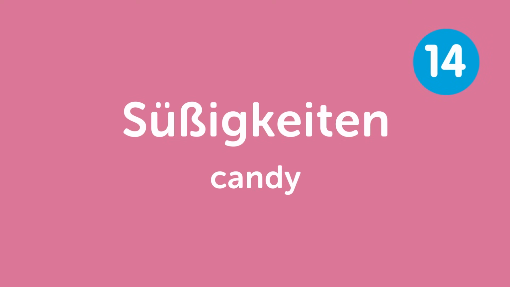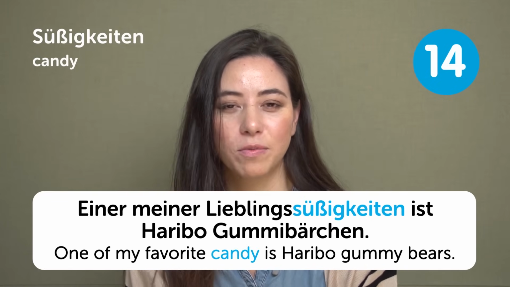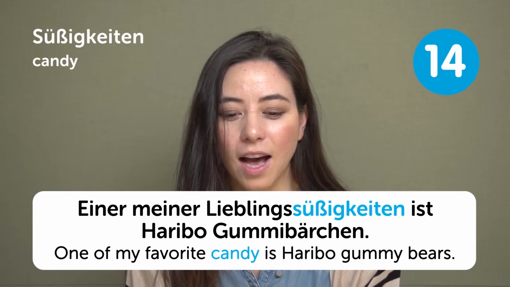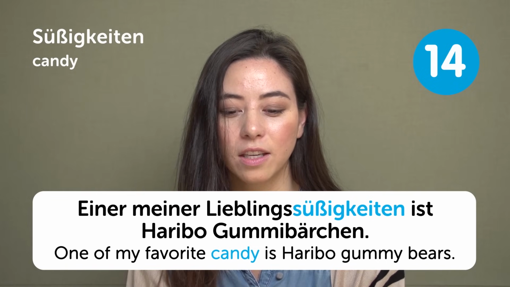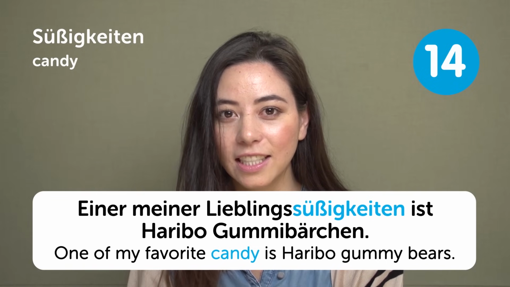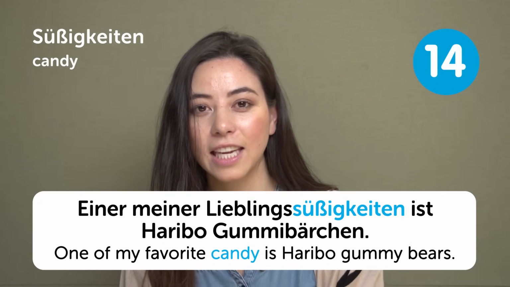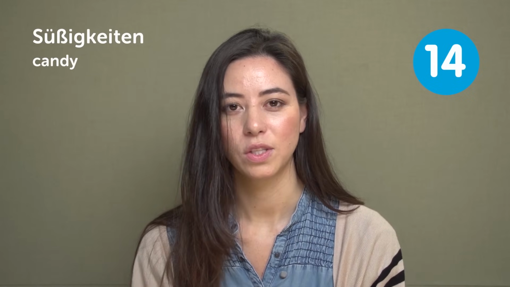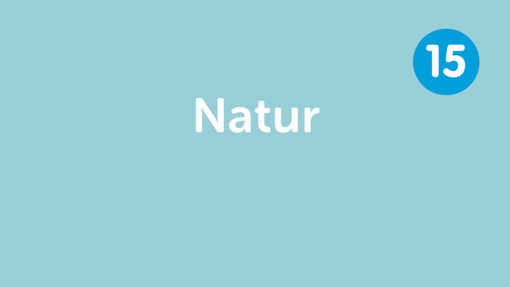Süßigkeiten, candy. Einer meiner Lieblingssüßigkeiten sind Haribo Gummibärchen. One of my favorite candies is Haribo gummy bears. Haribo is actually from Bonn, where I was born. The founder is called Hans Riegel, so it's Ha from Hans, Ri from Riegel, Bo from Bonn. So Haribo. I think everybody who goes to Bonn should visit the factory of Haribo, because that's where it's from.